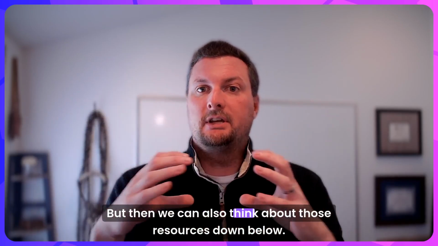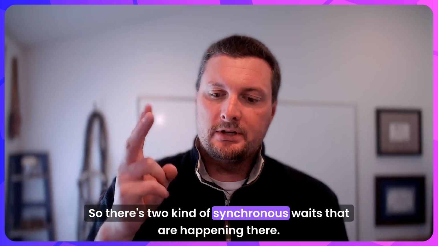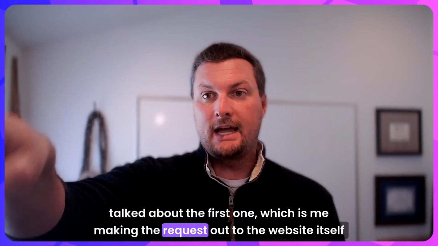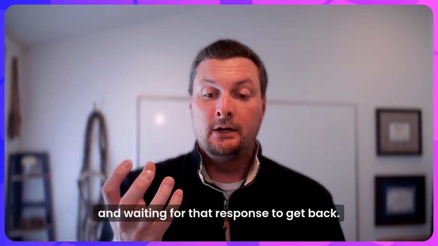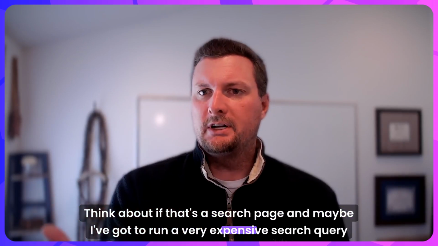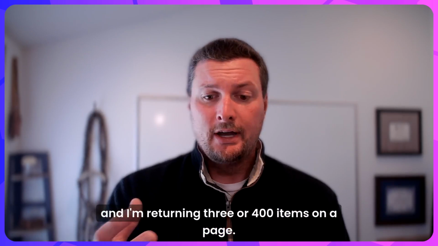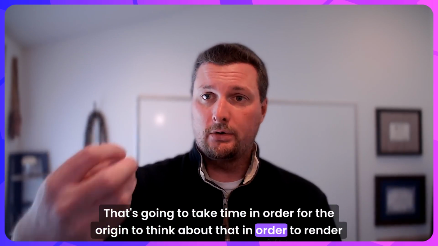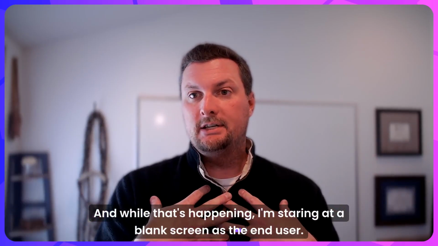But then we can also think about those resources down below. So there's two kind of synchronous waits that are happening there. We talked about the first one, which is me making the request out to the website itself and waiting for that response to get back. Think about if that's a search page, and maybe I've got to run a very expensive search query and I'm returning 300 or 400 items on a page. That's going to take time in order for the origin to think about that in order to render that content. And while that's happening, I'm staring at a blank screen as the end user.